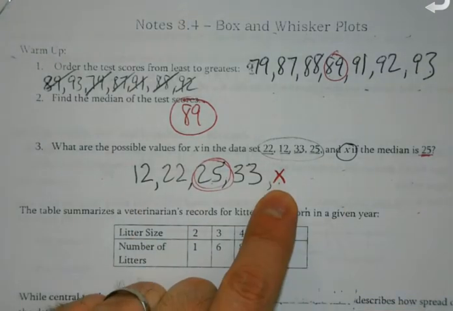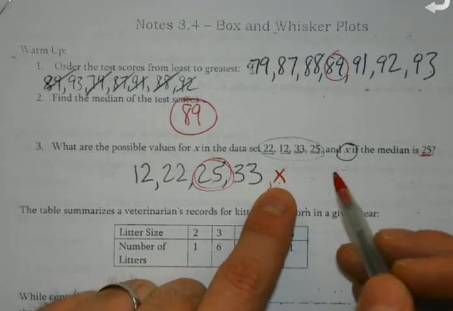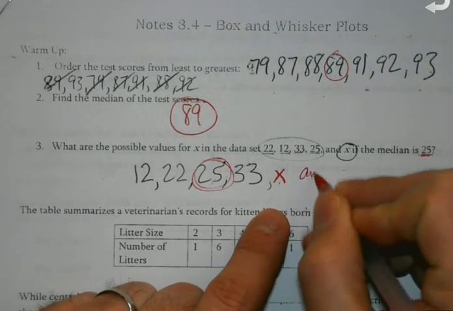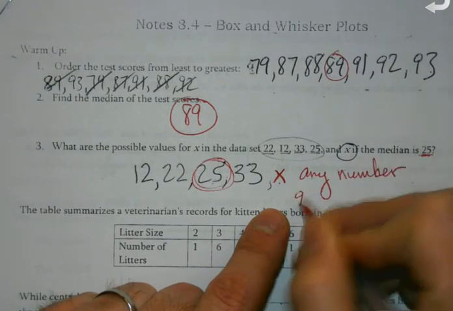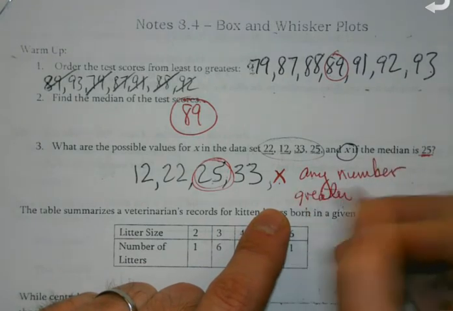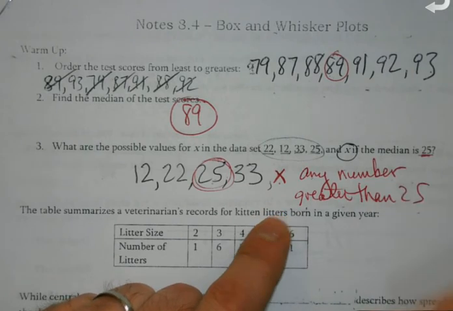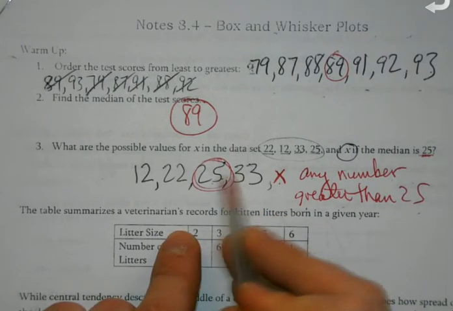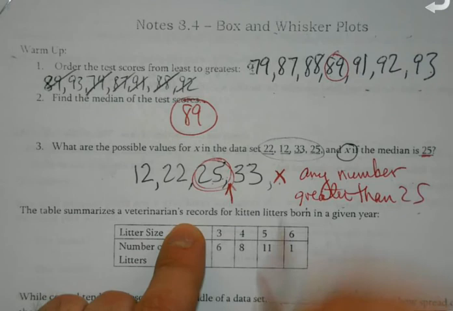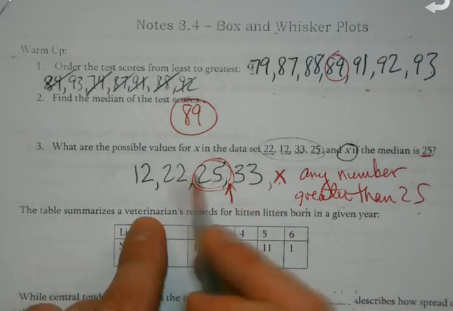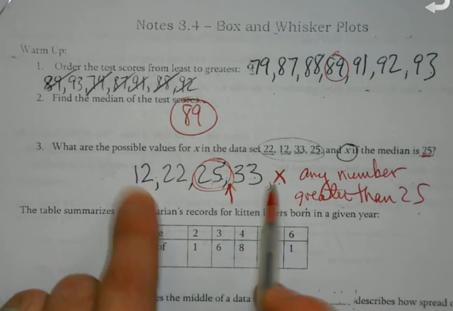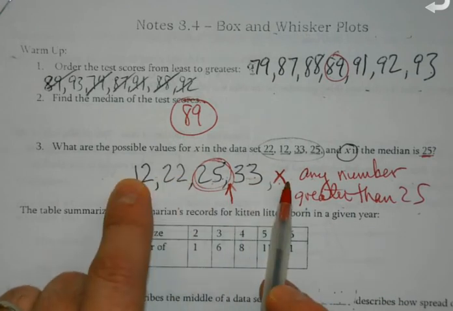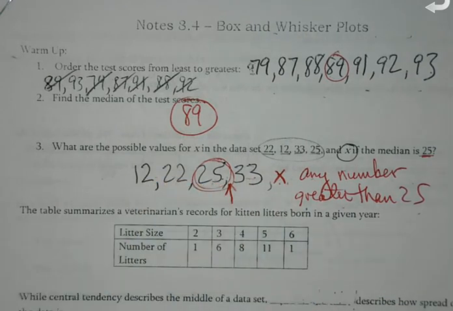okay, it could be bigger than 33. It could even be bigger than 25, because then I could tuck it in here and it would still work, okay? So here, and this is a little different, it's a little more abstract, any number greater than 25 actually would work, because if it was 26 to 33, I would just tuck it in here, and I'd have 2 numbers on the right and 2 numbers on the left. If it was bigger than 33, and I stuck it here, again, I have 2 numbers on the left and 2 numbers on the right. So when I come into the middle, I get a value.